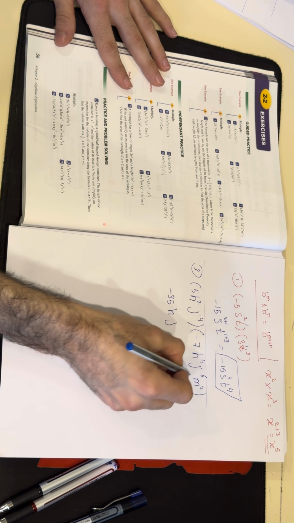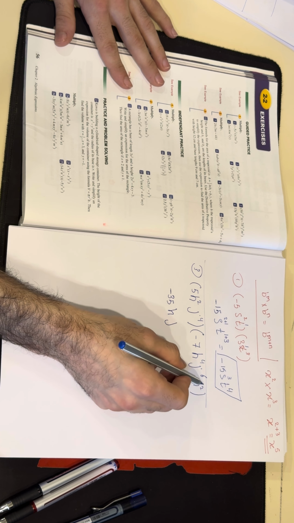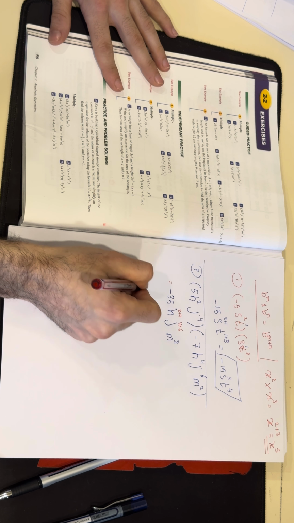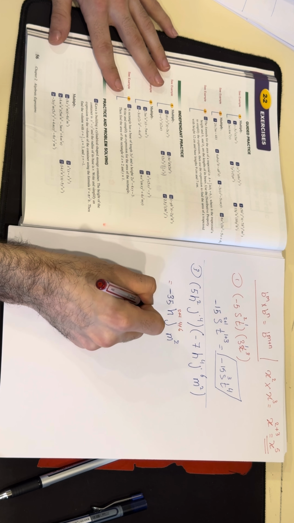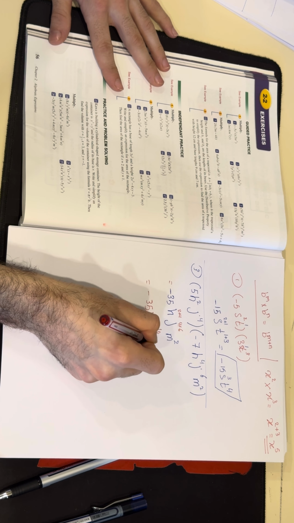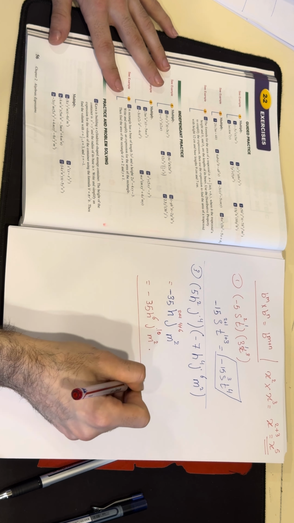No, I have it only on this side. When you have a letter on only one side, just write it like itself. No need to add or subtract anything. But here the h is power 2, the h here is power 4, so it will be 2 plus 4. The j is 4 and this one is 6, so it will be 4 plus 6. For m, why didn't we add anything? Because there is no m here, so I'm going to write m like itself. So the answer of this one is negative 35 h power 6 j power 10 m power 2.